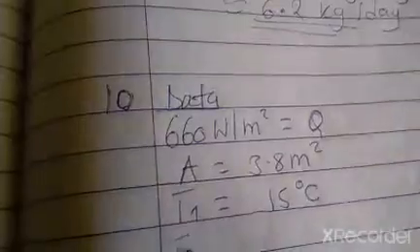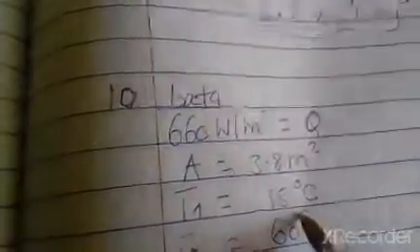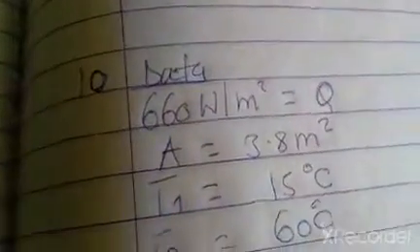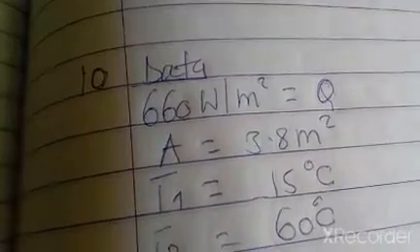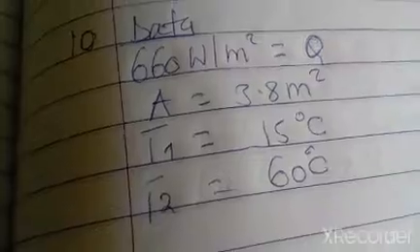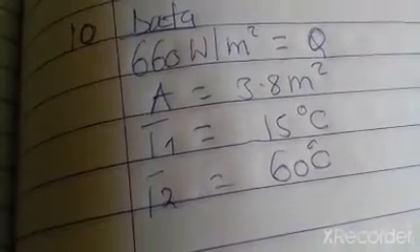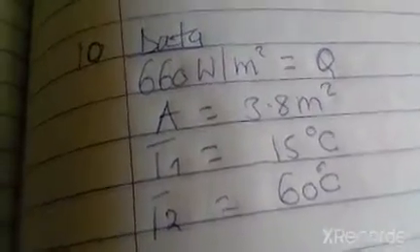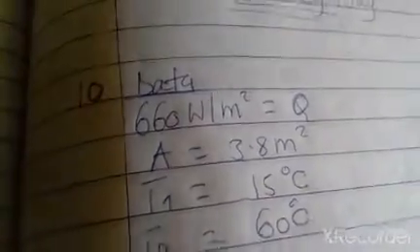We want to get to 60 degrees Celsius. That's the temperature we want to get to, right? The question asks what volume of water per minute at an output temperature of 60 degrees can this collector deliver?